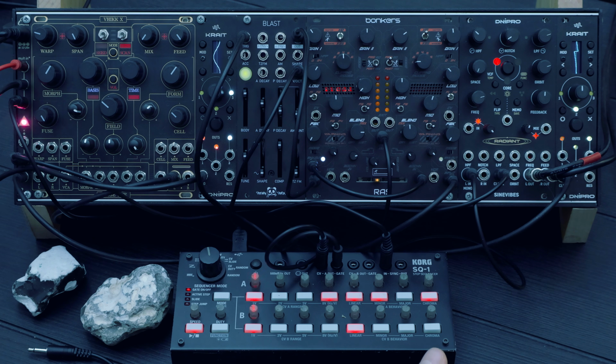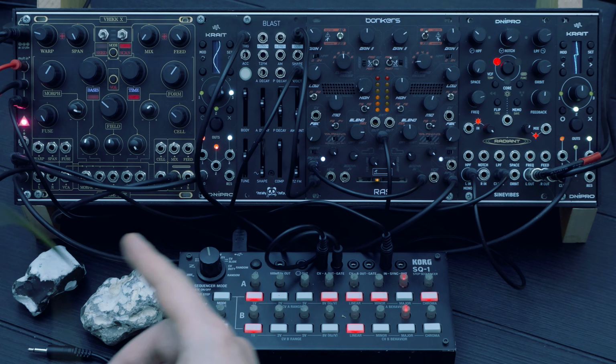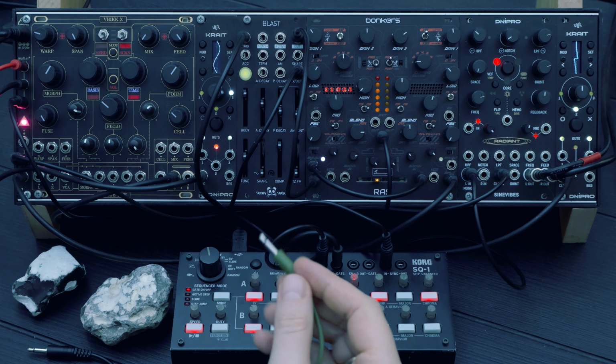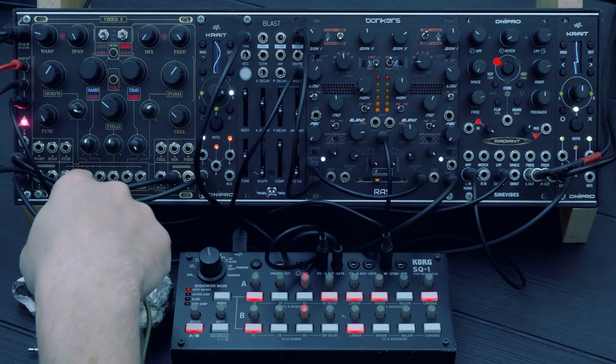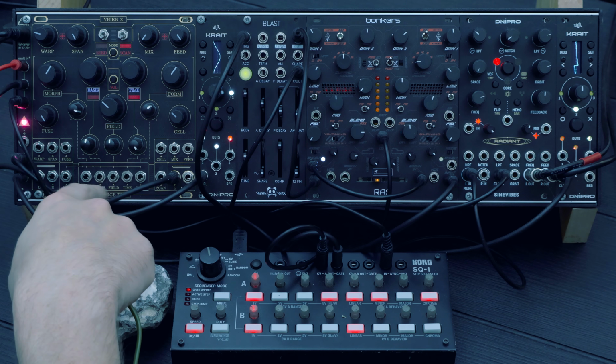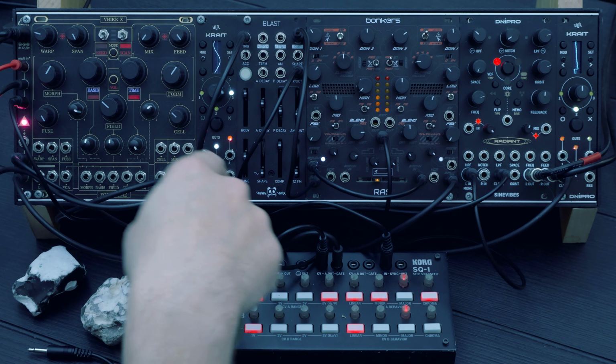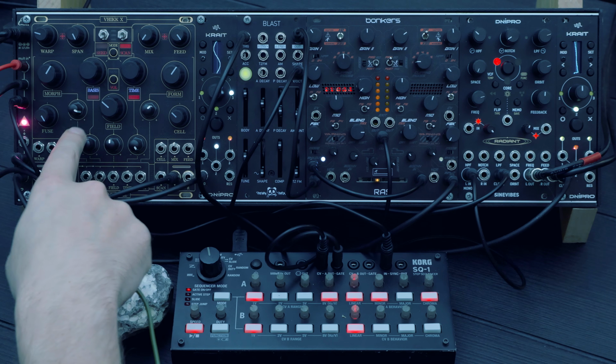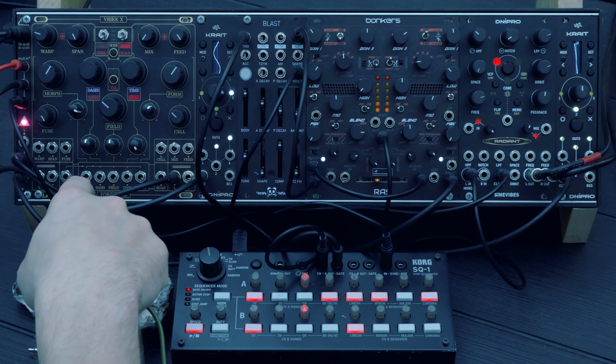Let's add some modulation. Vhikk X has an interesting and flexible modulation bus. By sending in a single modulation signal, we can route it to several destinations and attenuate each one using the small potentiometers.